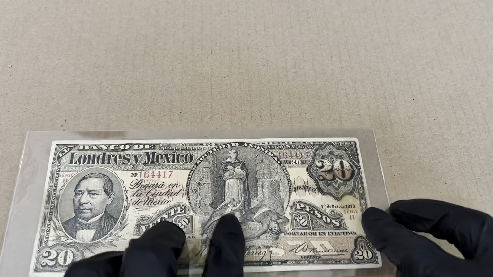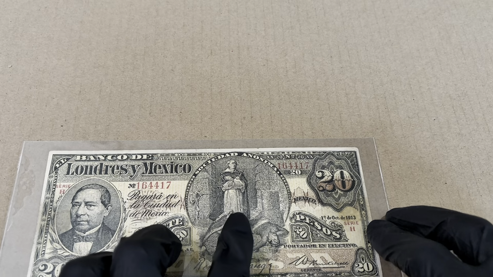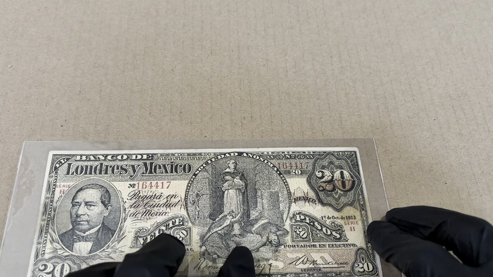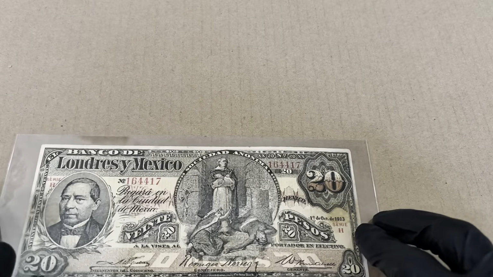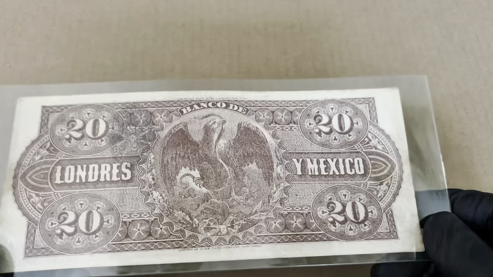In the center here, we have a portrait of a Spanish Catholic priest. I believe his name is Bartolome de las Casas. He is very well known, very well respected, because he was basically a human rights activist. He was a priest who was looking out for the rights of the indigenous population. The back is in brown color. So that one was from Mexico City.